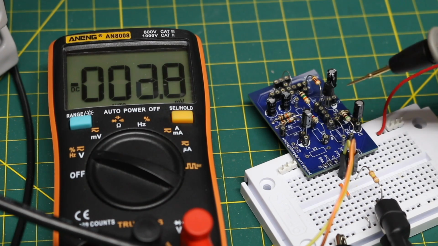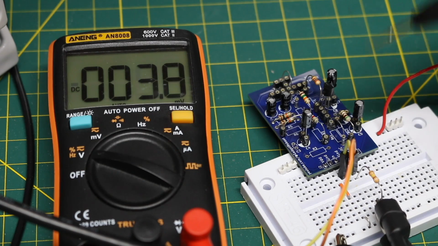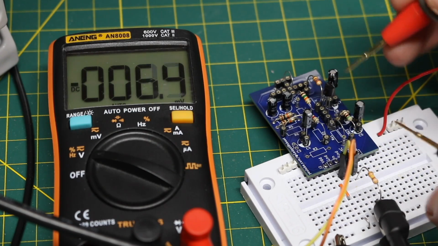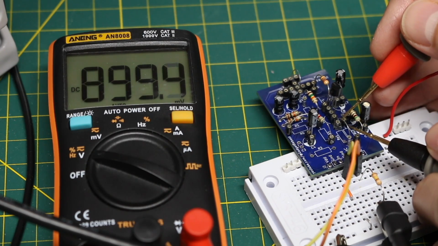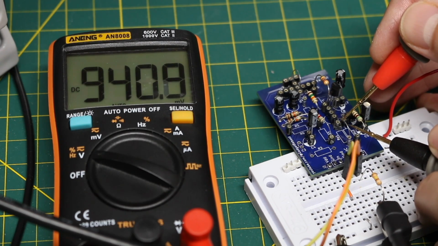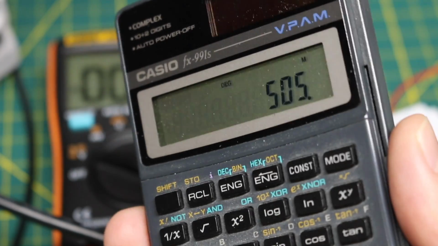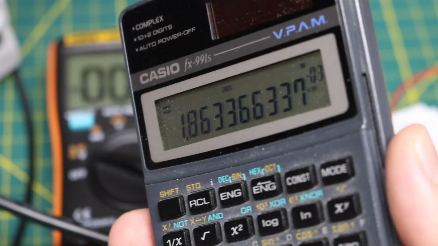So the resistance looking into the emitter of the transistor is thermal voltage, around 25 millivolts, divided by our collector current. We calculated it to be 2 milliamps, but to check what it actually is, assuming the emitter current is the same as collector, we'll just calculate the current, 941 millivolts divided by the 505 ohms. So we have 1.86 milliamps of collector current.